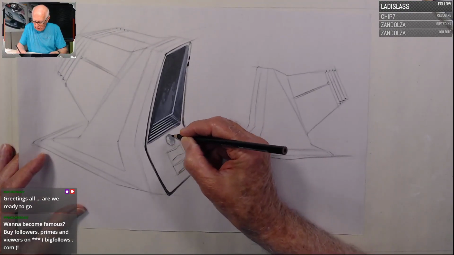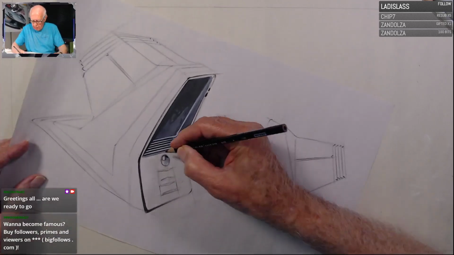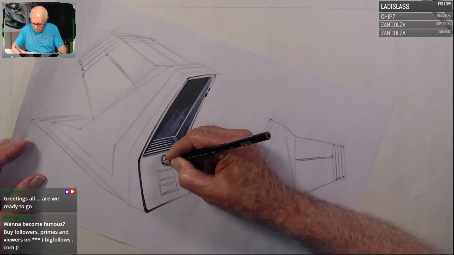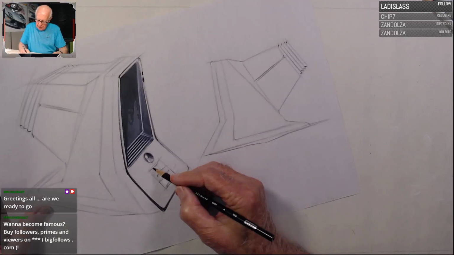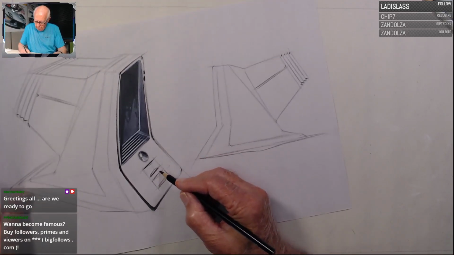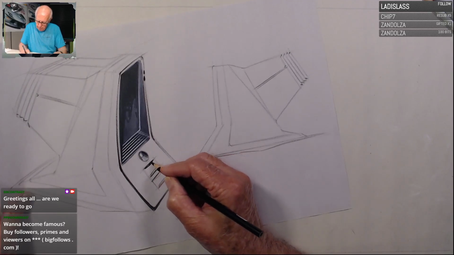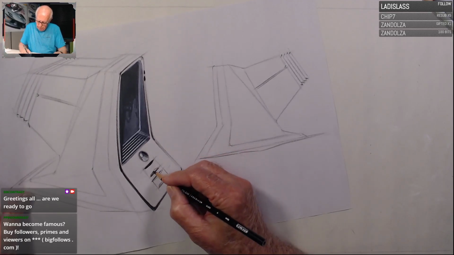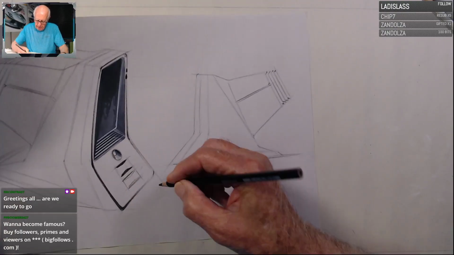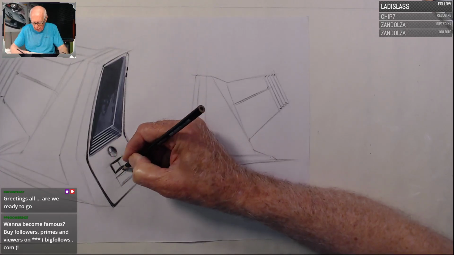Let's go back and get this defined a little bit more. A little more shadowing through here. In the light source. Let's get these guys in place. Now you might not have these, for example, in an auxiliary piece such as this, but again, I just want to put in some space here.